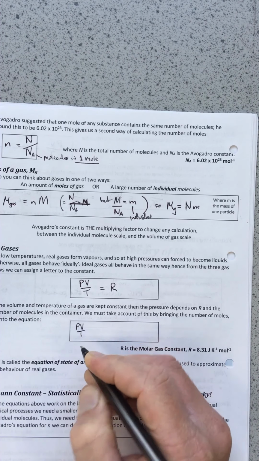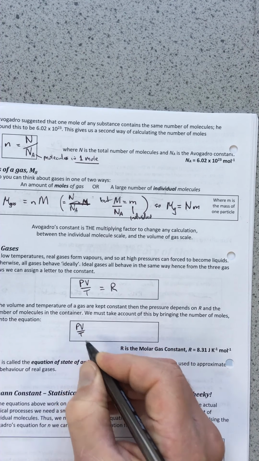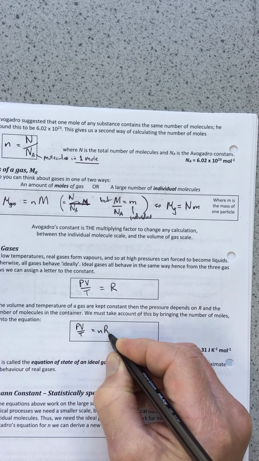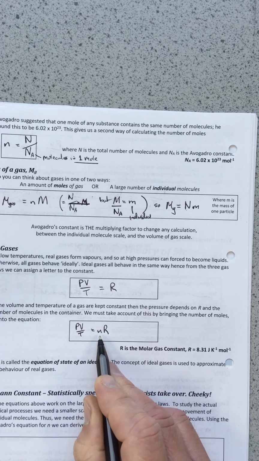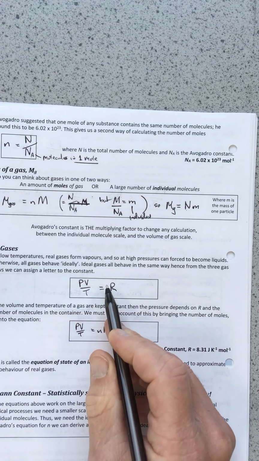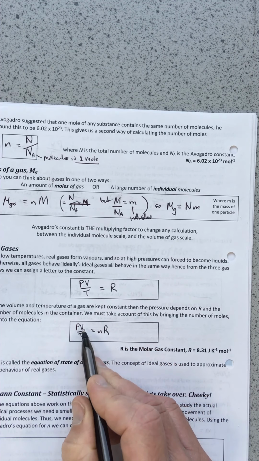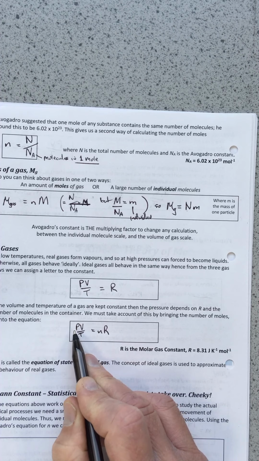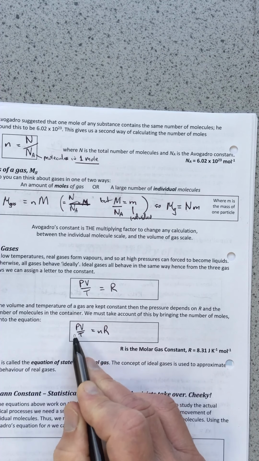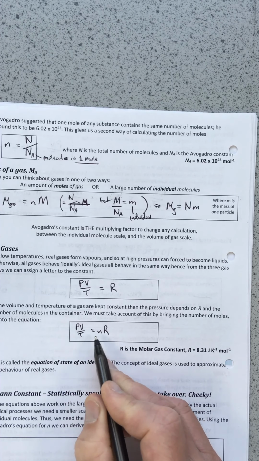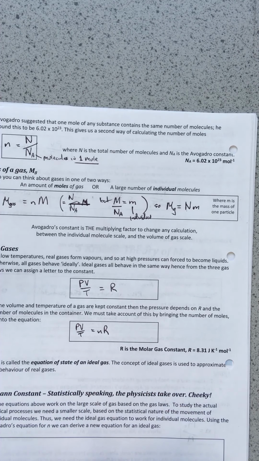So pressure and volume will be bigger, but we're just sticking in small n for small number of moles. If that is 1, you get this equation. If that is 2, then the pressure volume will be twice as big. Maybe the pressure will be twice as big, or the volume will be twice as big. It doesn't matter, or both. But those are proportional to the number of moles.